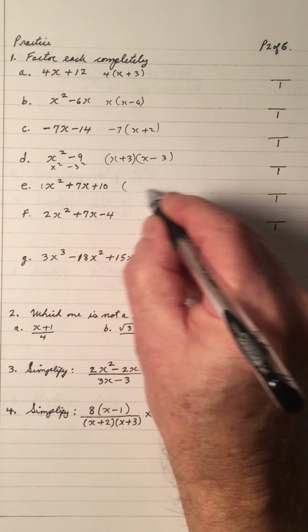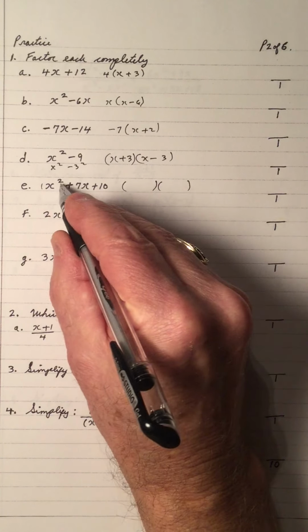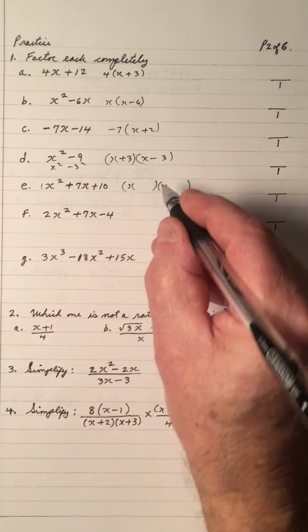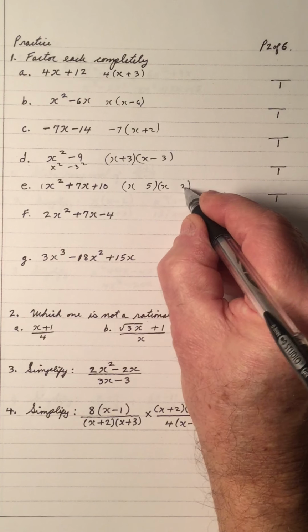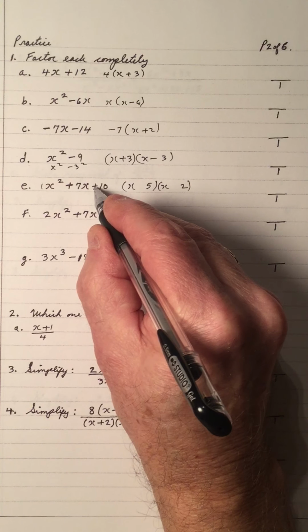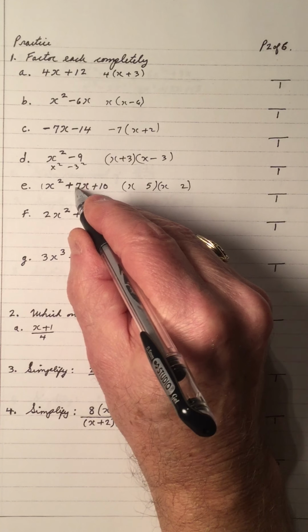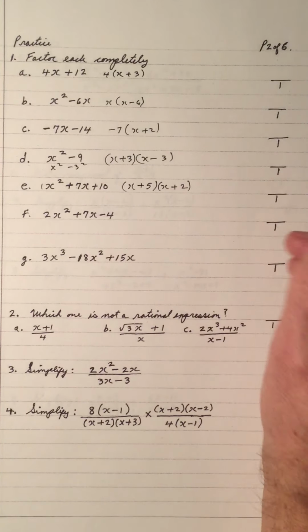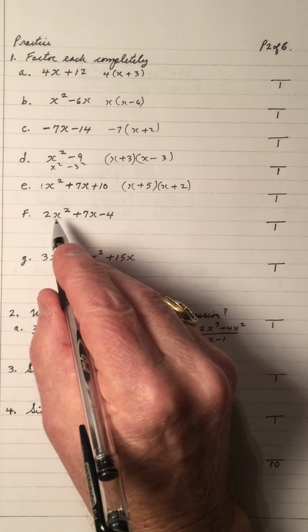There's a 1 there, so we go double brackets. x squared is x and x. The factors of 10 to give you 7 are 5 and 2. Since the product is positive 10 and the sum is plus 7, we get a positive 5, positive 2. And give yourself another score.